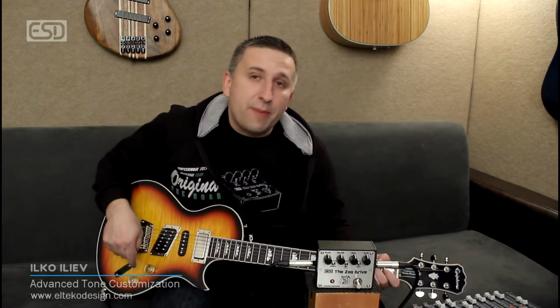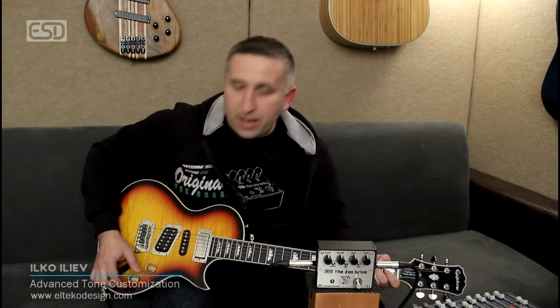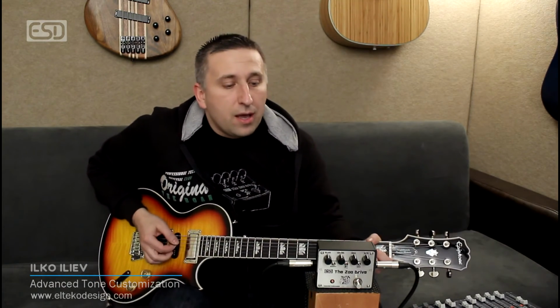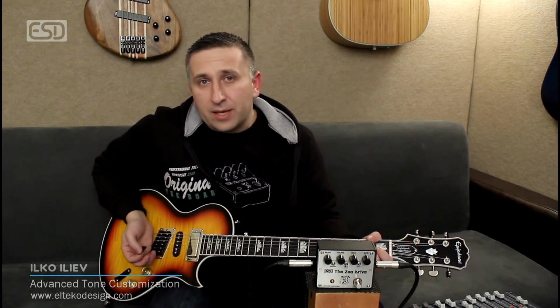I also have coil tapping in my guitar, so when I pull them up, my humbuckers become single coils. And so let's see what kind of sounds we can get with those settings.